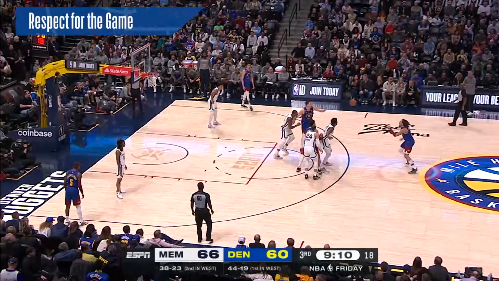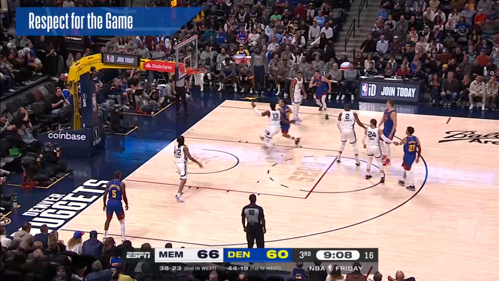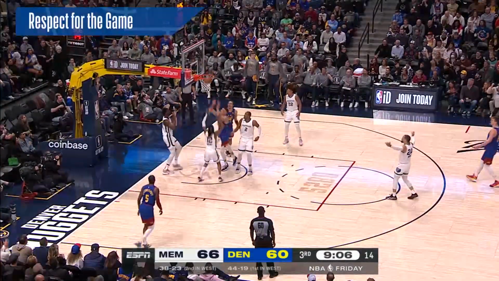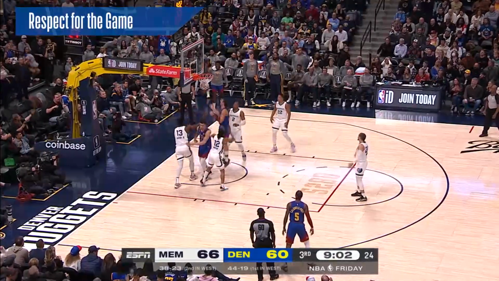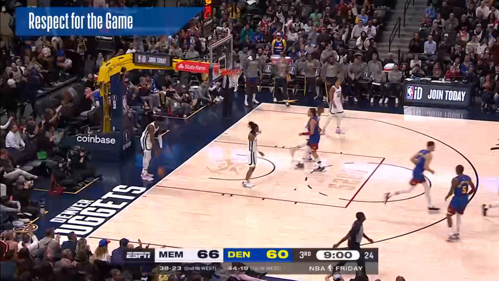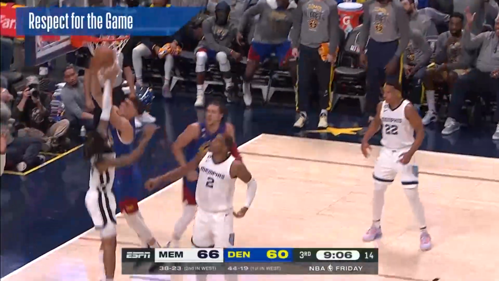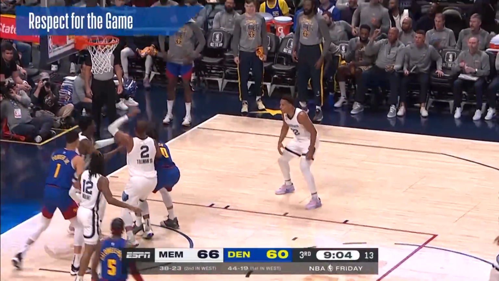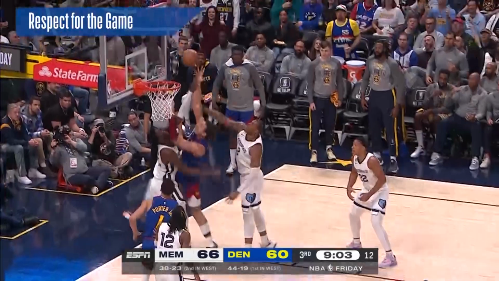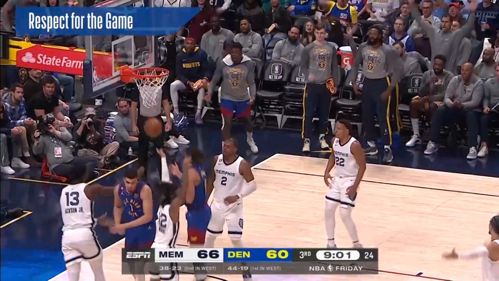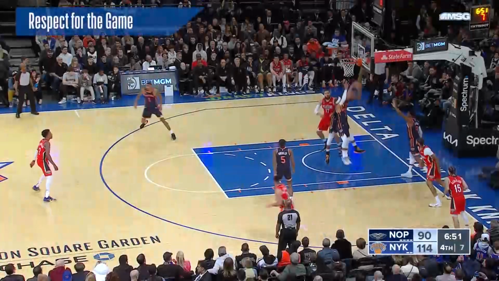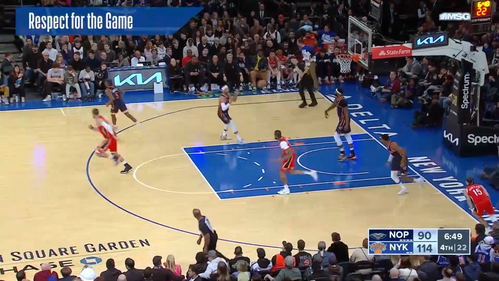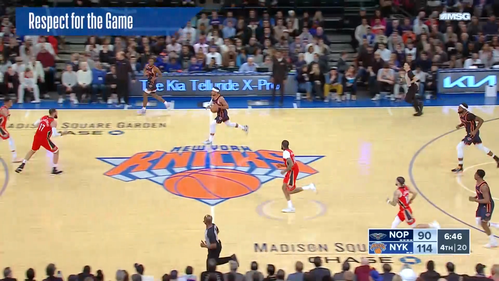Our final point of education to review is respect for the game, and we will start this section by showing an example of a reaction that exceeds the guidelines. Here, the highlighted player, Aaron Gordon, reacts to the non-call by turning toward the official on the baseline and clapping overtly at that official. This type of overt reaction exceeds the respect for the game guidelines, and a technical foul was correctly assessed.